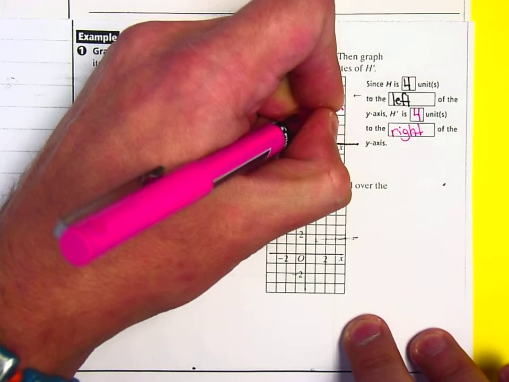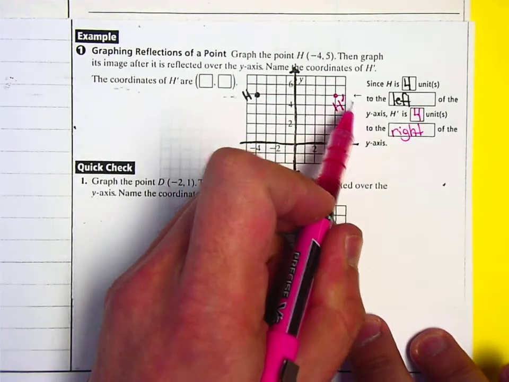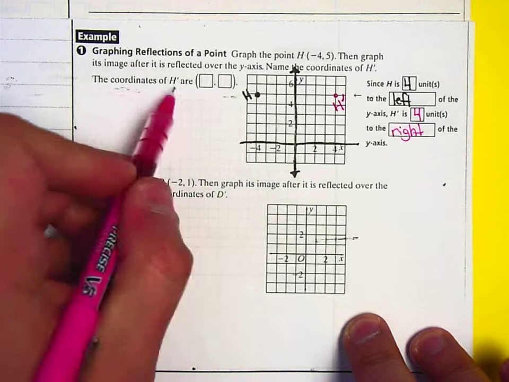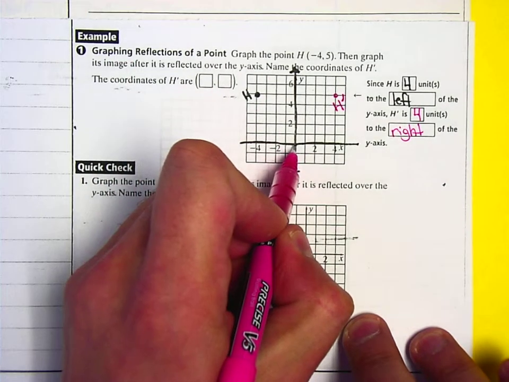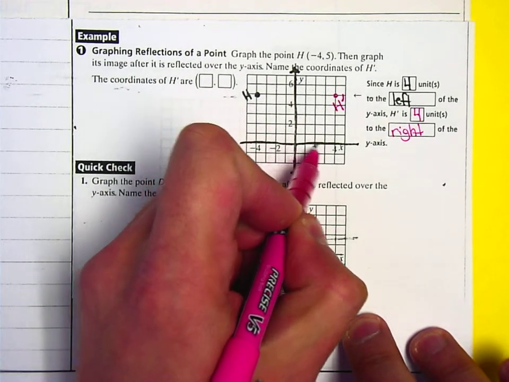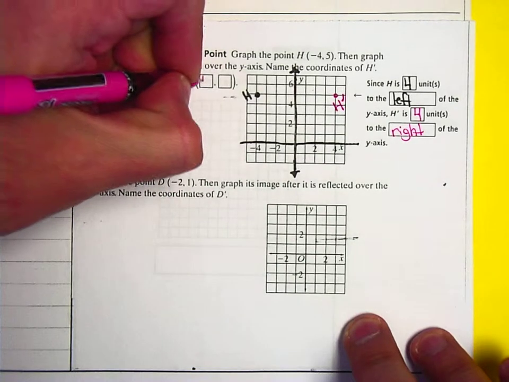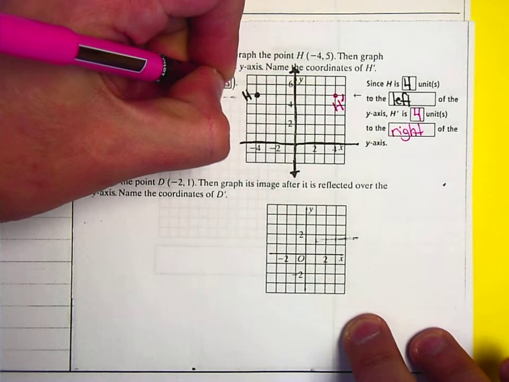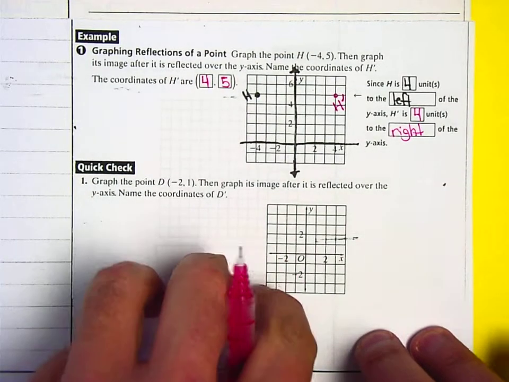Got to make sure I label this H prime. If I don't put the prime there, then you won't be able to tell which one's the original and which one is the image. Now, the coordinates of H prime, well, let's go ahead and read. Starting from the origin, 0, we're going to go positive 4 to the right, and then we're going to go positive 5 up. So our coordinates for H prime are 4, 5.